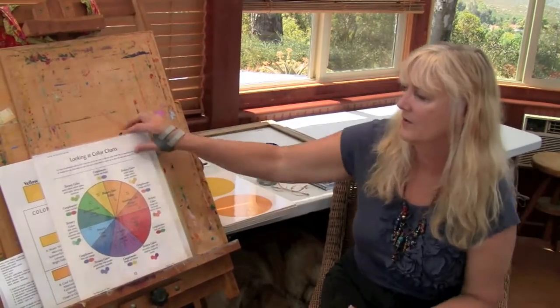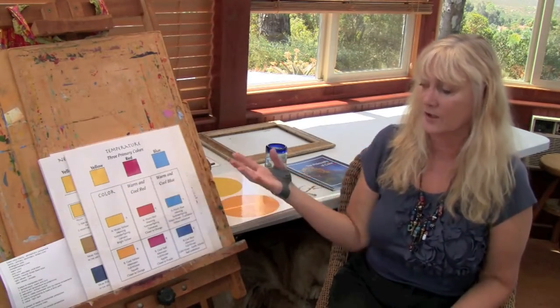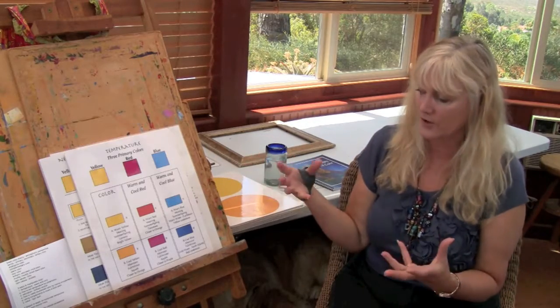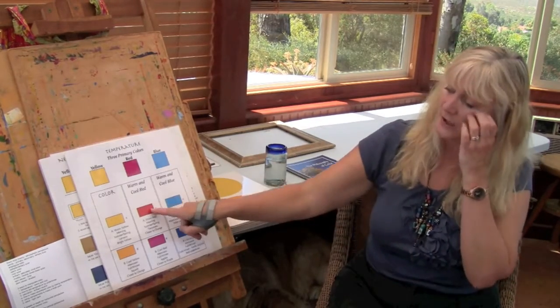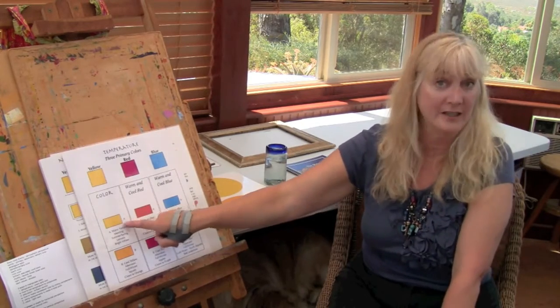Now let's talk about red. So with red, we've got warm red, which is going to look more like morning light, summer and spring. It's going to be closer to orange because warm red has an undertone of yellow.